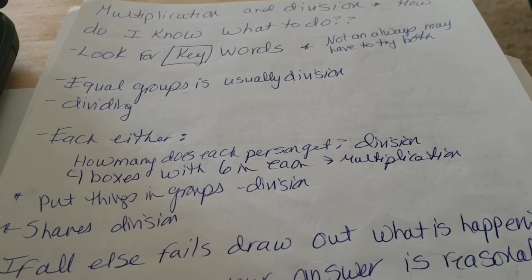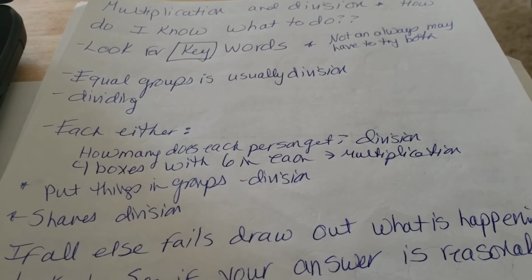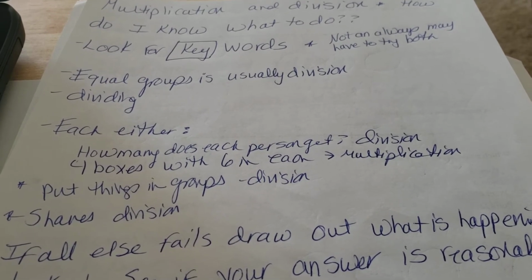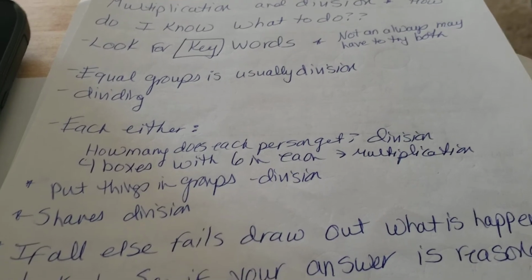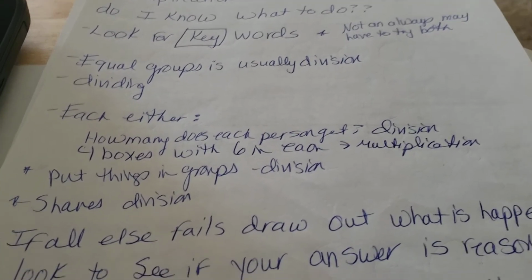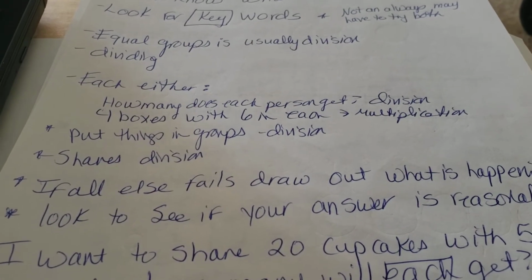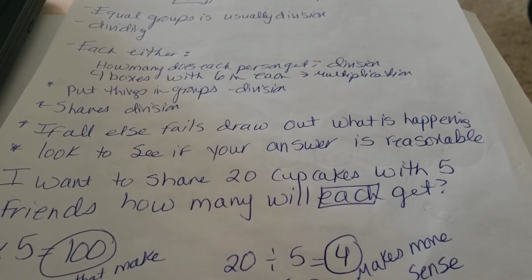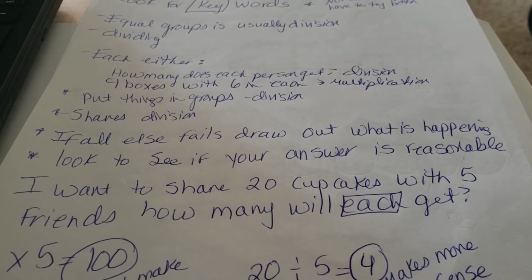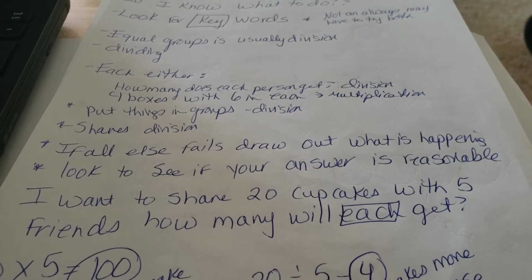How many does each person get is division. You're dividing something into equal groups. 4 boxes with 6 in each is multiplication, because you're taking 4 boxes and putting 6 into each one. So see how each could be either one. Putting things into groups is usually division. Shares is usually division. If all else fails, draw out what is happening and look at what you see in the problem and see if your answer is reasonable.